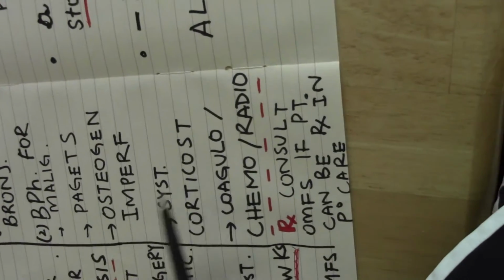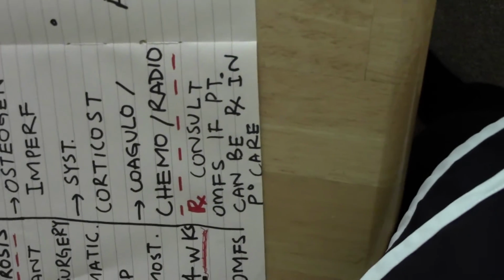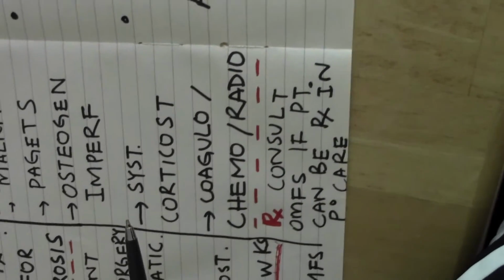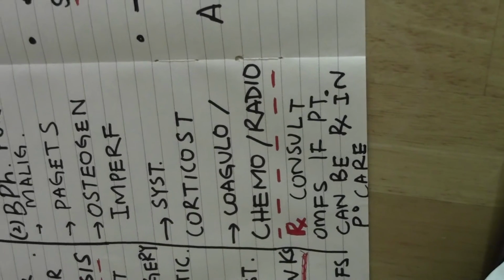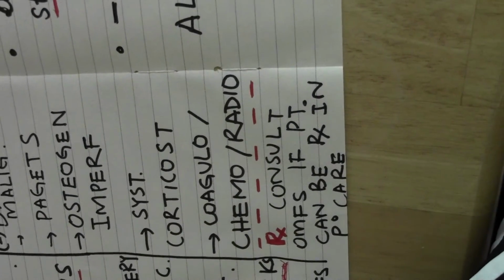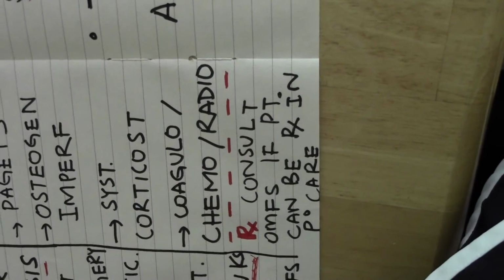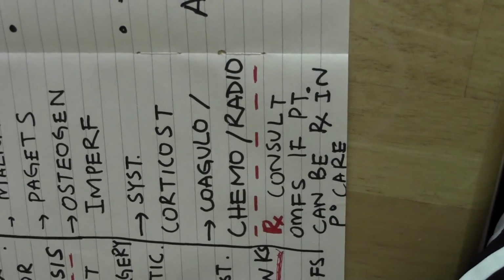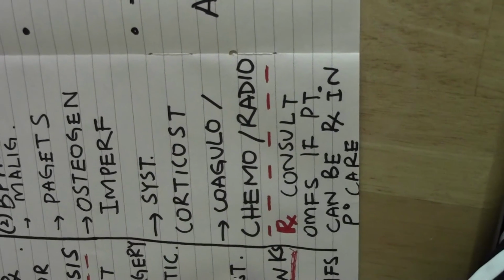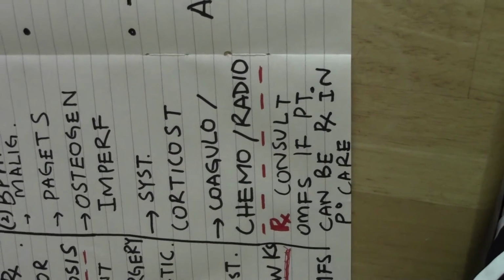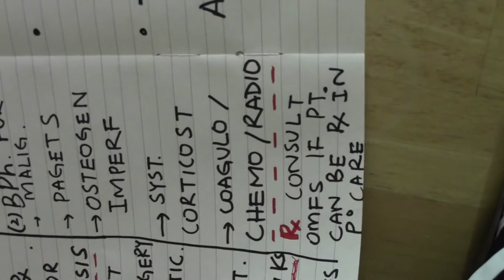Now, in high-risk patients, we're first going to consult the OMFS and see what they say. If they say we can continue the treatment in primary care, we continue, of course keep reviewing them, making sure that the bone's healing fine. Otherwise, if they think that the patient shouldn't be treated in primary care, then we refer the patient to OMFS for all treatment, and we just keep reviewing the patient.